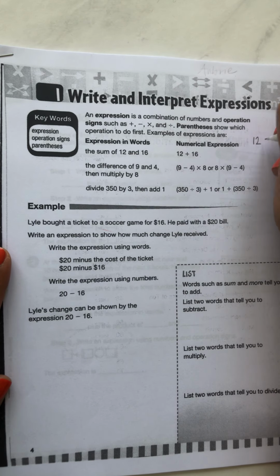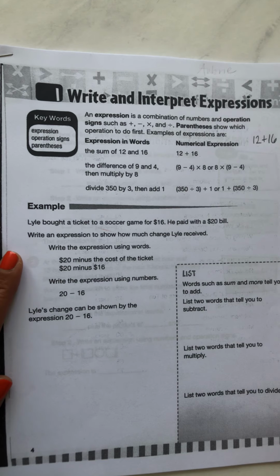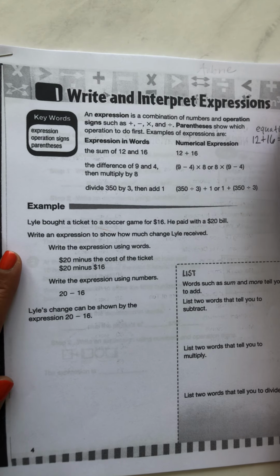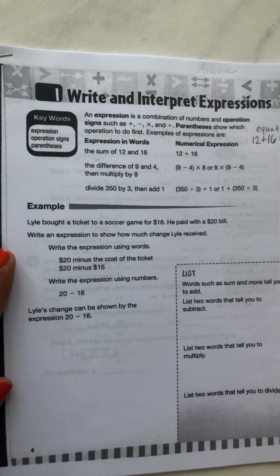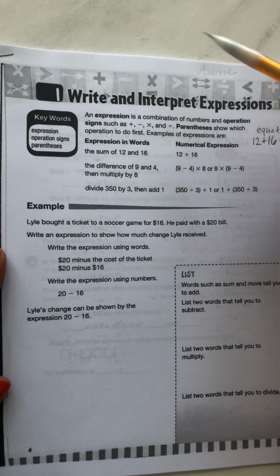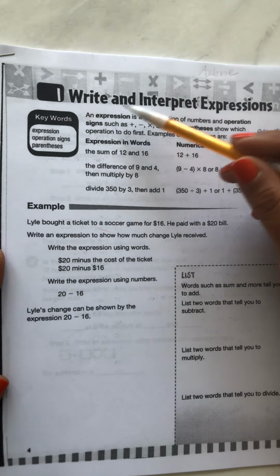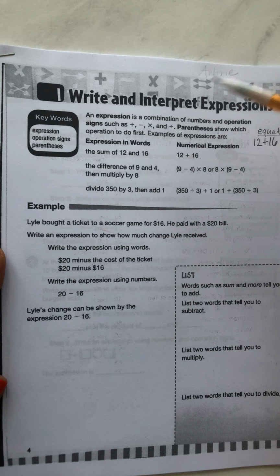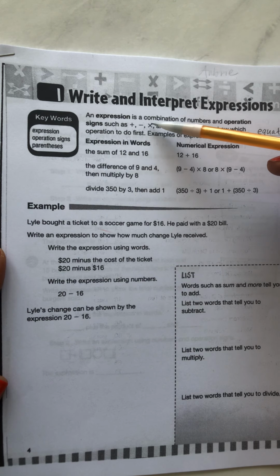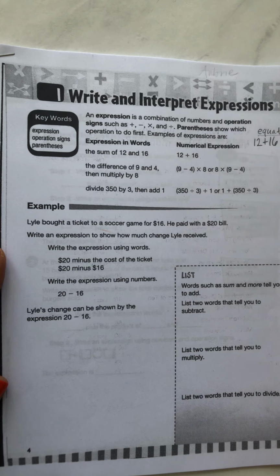So for example, 12 plus 16 is an expression. 12 plus 16 equals 28 would be an equation. That's really important to know, especially for this lesson and the next, because we are just writing and interpreting expressions, and then we are going to eventually evaluate that expression to make it into an equation. An expression is a combination of numbers and operation signs such as plus, minus, multiplication, and division. Parentheses show which operation to do first.